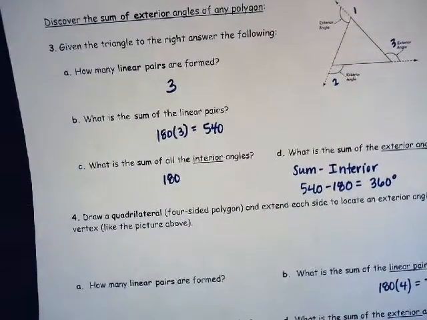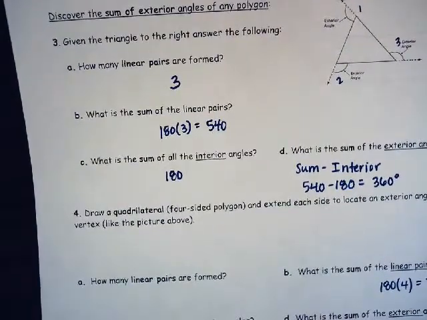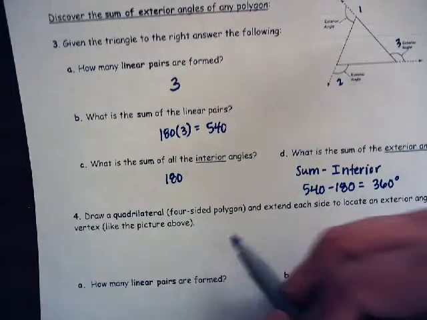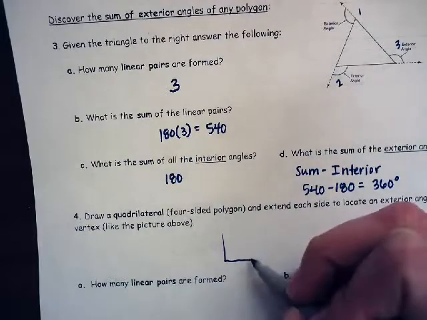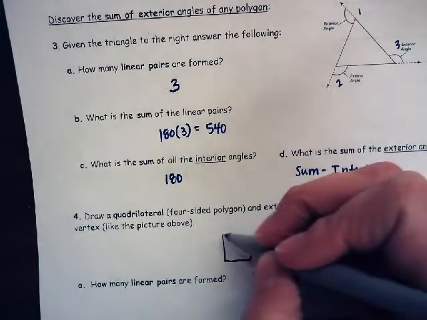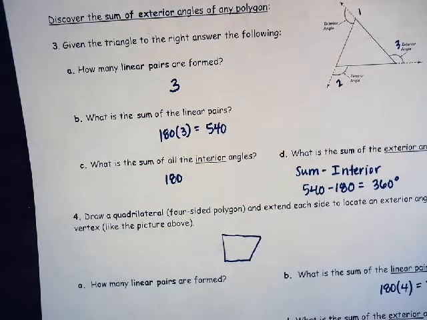All right, let's try it for a quadrilateral. Draw a quadrilateral, which is a four-sided polygon. It does not have to be a square, does not have to be anything specific. There's all kinds: trapezoids, kites, squares, rectangles, those are all four-sided polygons. We're going to extend each side to locate an exterior angle at each vertex. So let's just draw a four-sided figure here, just so that it's not really perfect, we'll draw it kind of like this.